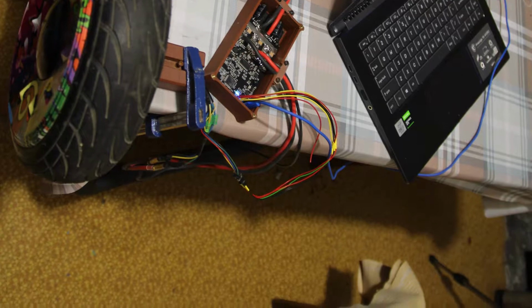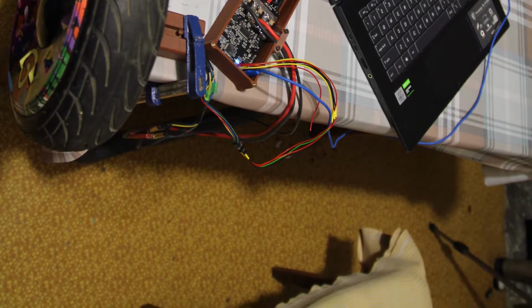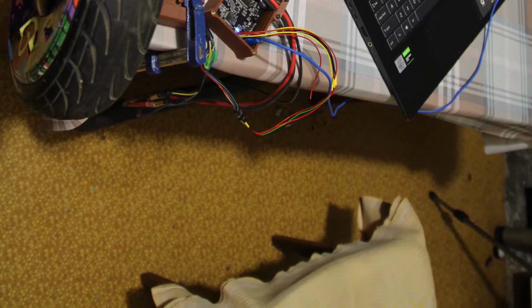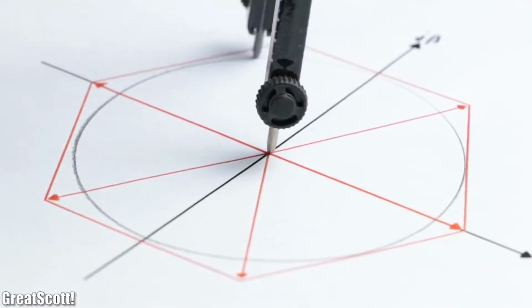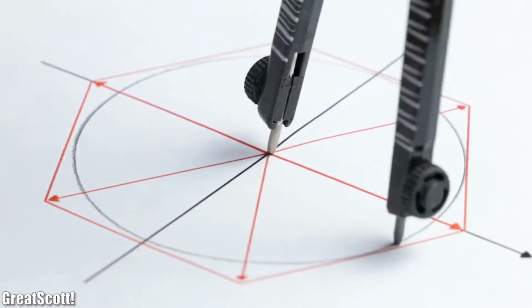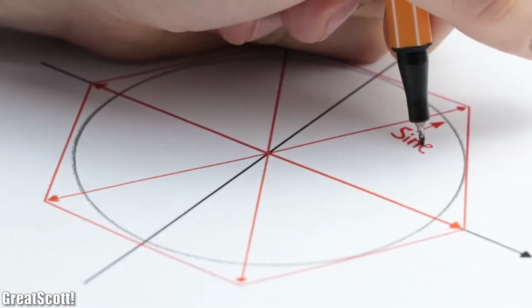The theory of field-oriented control is quite complex, but the basic idea of it is nicely explained in the following clip from the Great Scott YouTube channel.